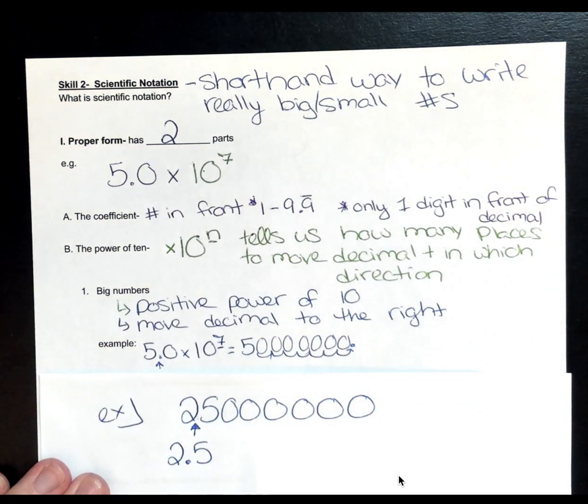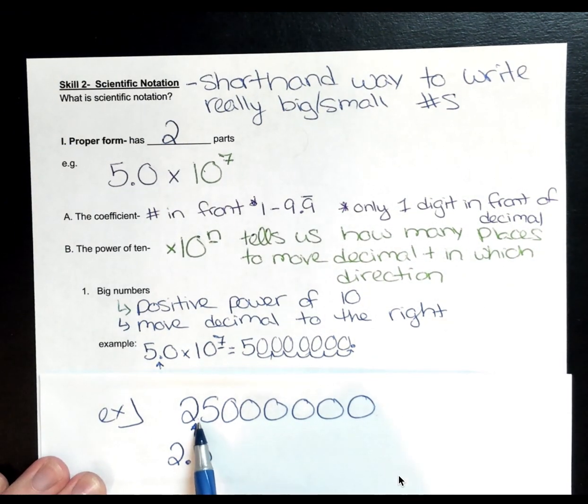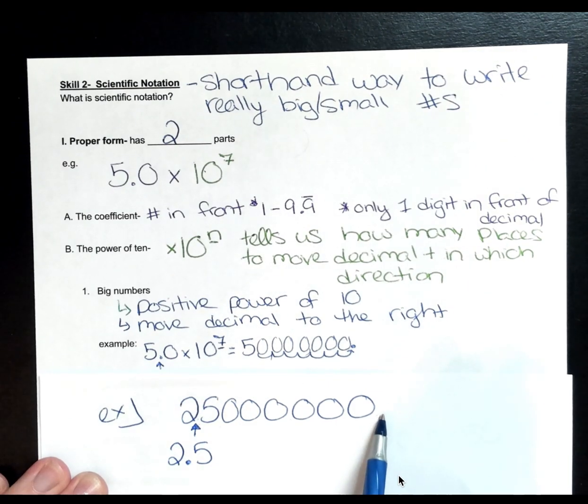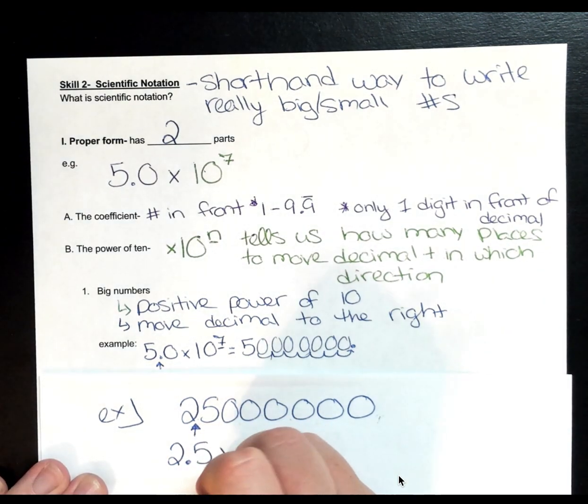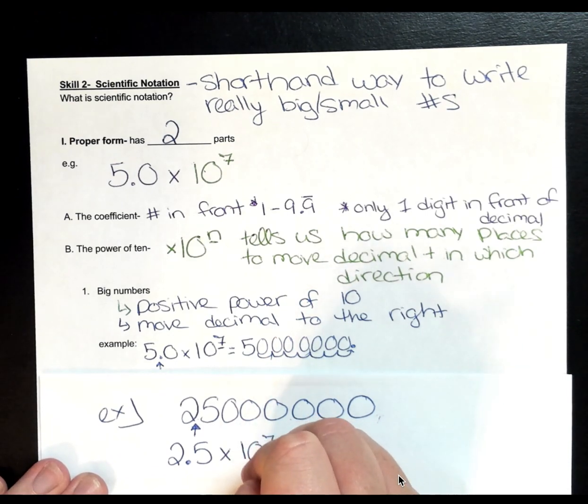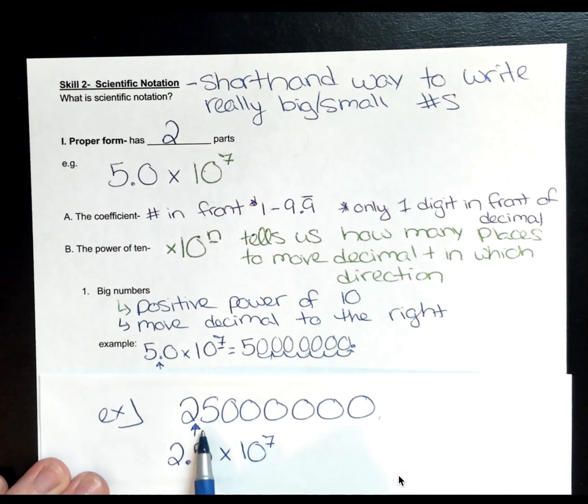Now, if I put a decimal here, I want to know how many places I have to move it to get it to where it needs to go. Because as you know, in any number, we have an invisible decimal point at the end. So, if I'm going to move it, I would have to go 1, 2, 3, 4, 5, 6, 7. I would be moving it 7 places to the right. So we're going to do 2.5 times 10 to the 7th. And what that does is it makes it so that my decimal would be moving 7 places this way. So 1 around the 5, 2, 3, 4, 5, 6, 7.